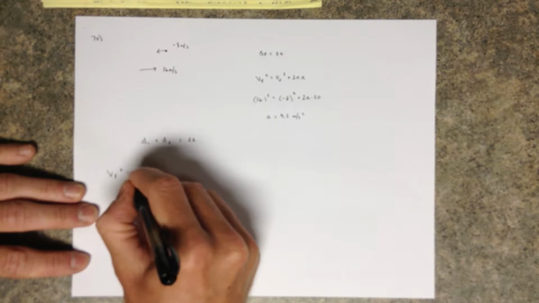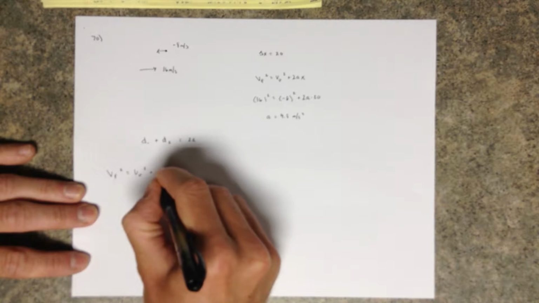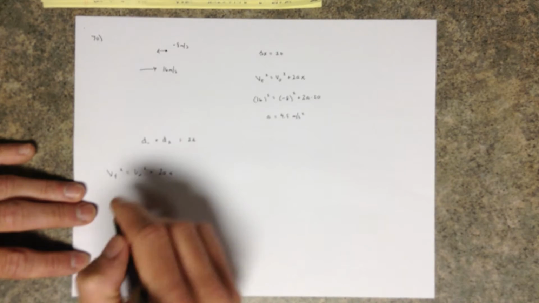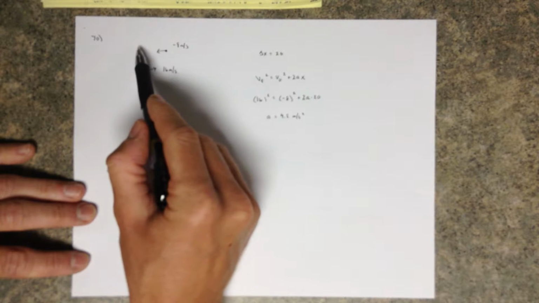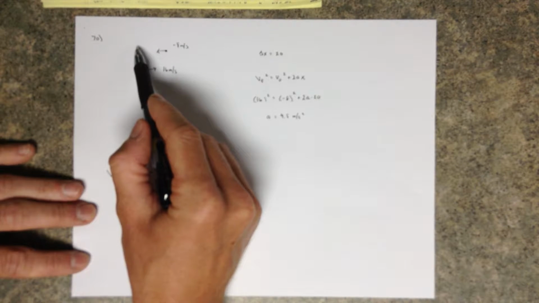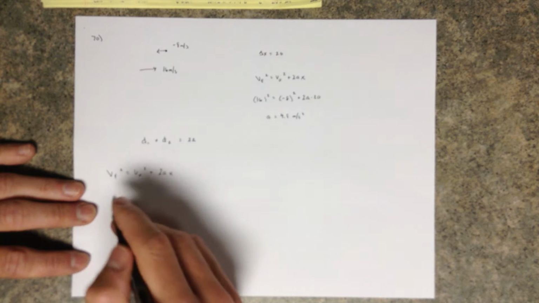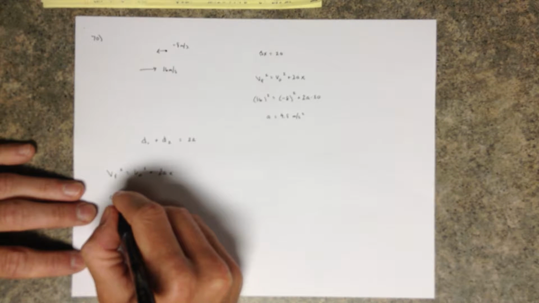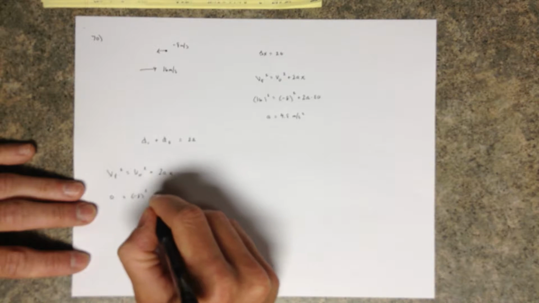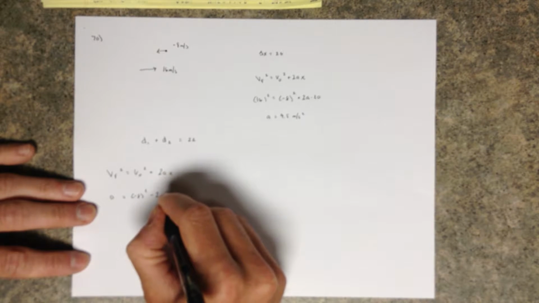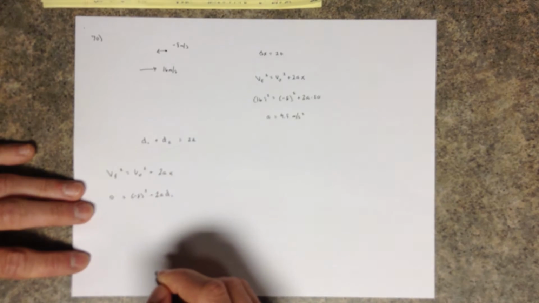So if you write down the v squared equation again, if you think about the first phase of motion, we're going -8 meters per second, and then we stop, and we have a velocity of 0. So for the first phase, the final velocity of phase 1 is 0. The initial velocity is -8. And we're slowing down at some rate for some distance d1.